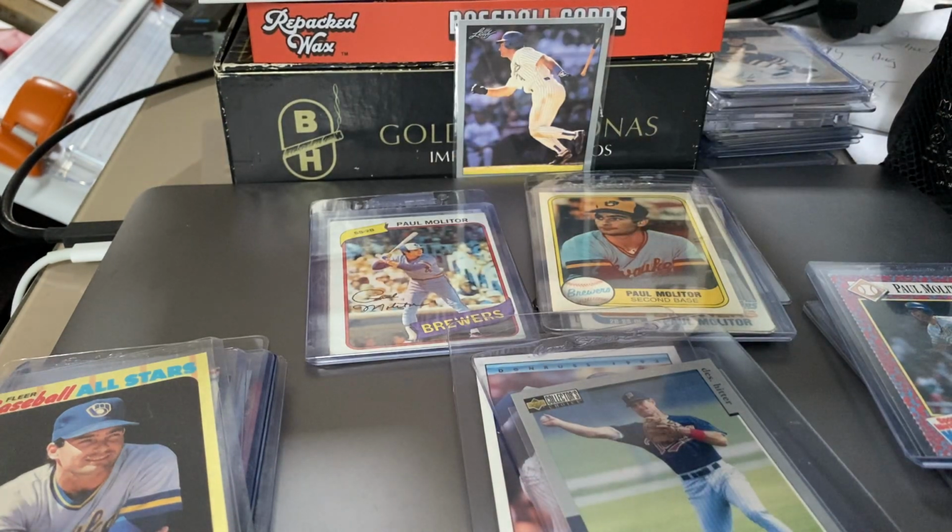So, being strictly unique, I came up with 21 different positions indicated for Paul Molitor. And if you add in the different spellings and abbreviations of the cards, I came up with a total of 30 different designations for his position on various cards, various brands. There could be more out there. Let me know in your comments if you do have one that's different from what I've shown.